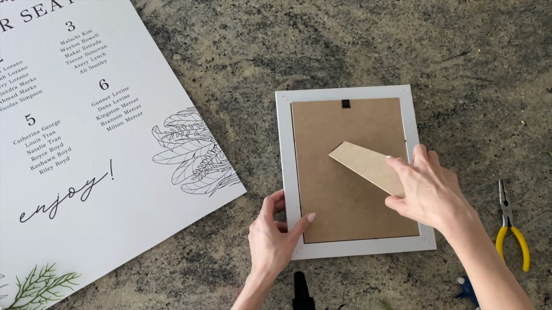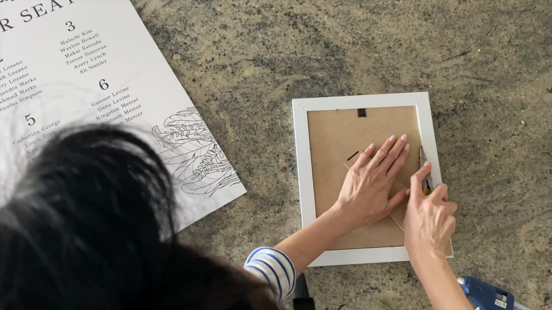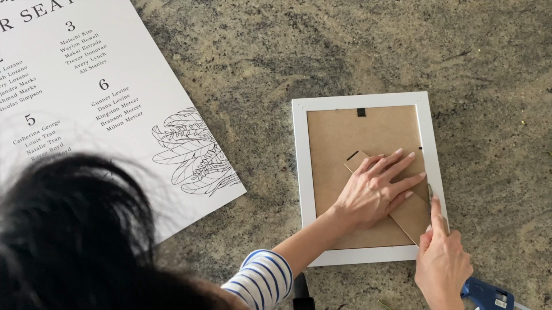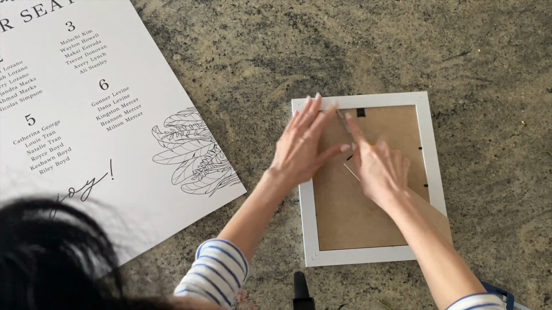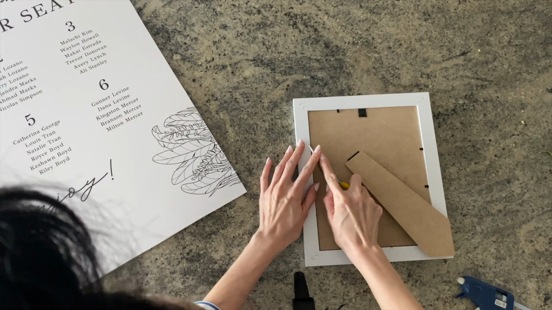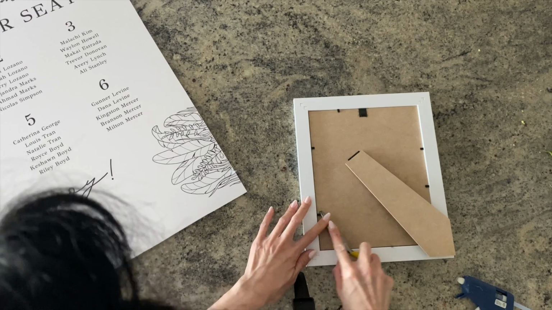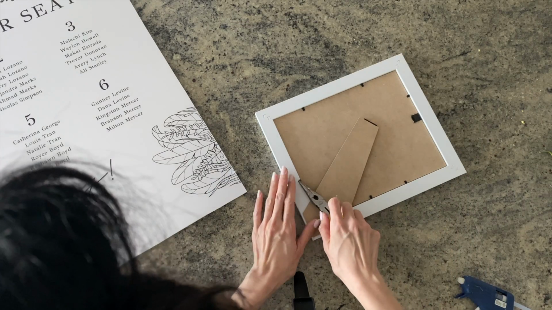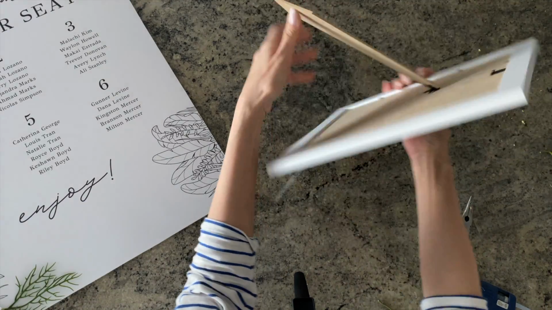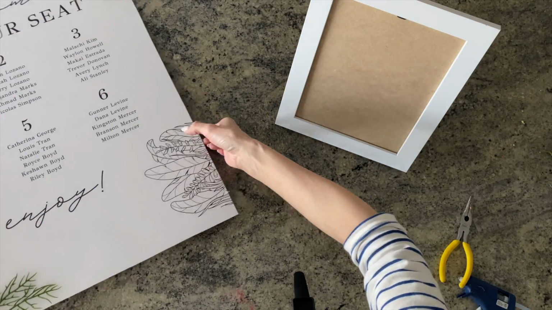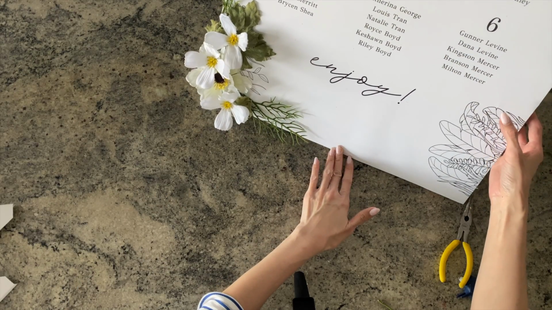Then we just put it back. Yay! So now we are gonna glue the back of the board on the frame, or the frame to the back of the board, if you know what I mean.